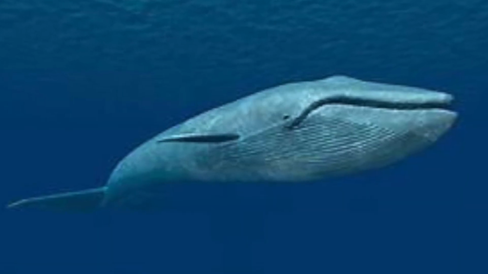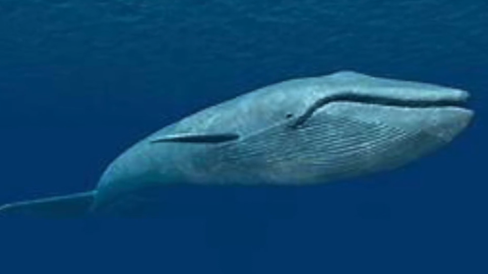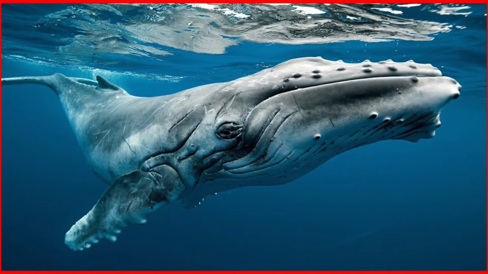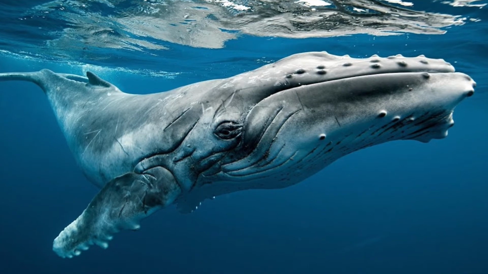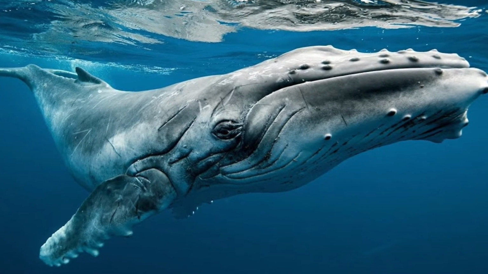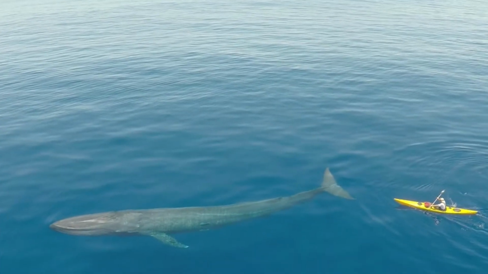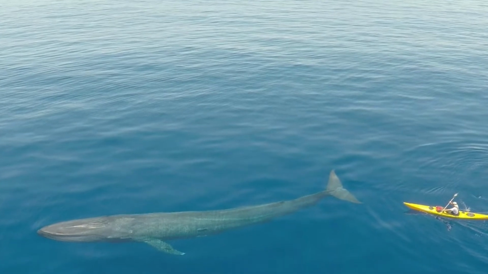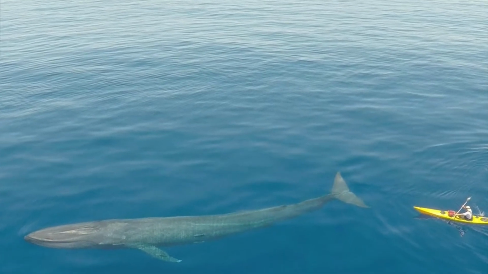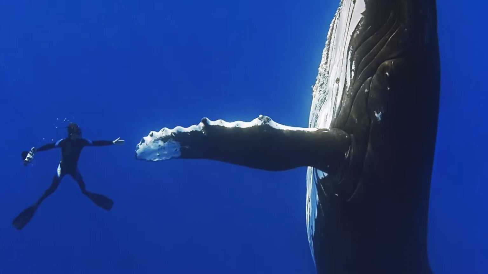Kipsters, today we're going to learn how to draw whales. A whale is an animal that lives in the ocean, but is very different from a fish. A whale is the largest animal in the world, and this is a blue whale. It's bigger than any of the dinosaurs. It's the biggest animal ever recorded.